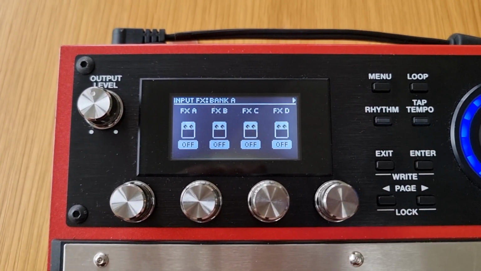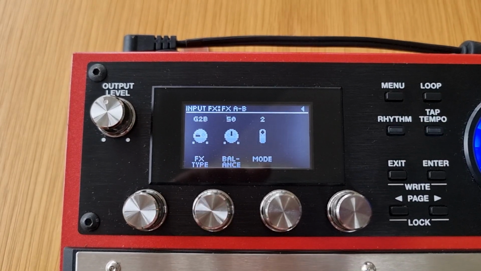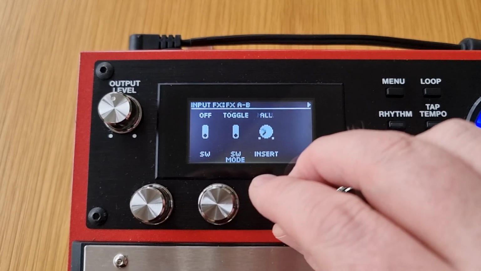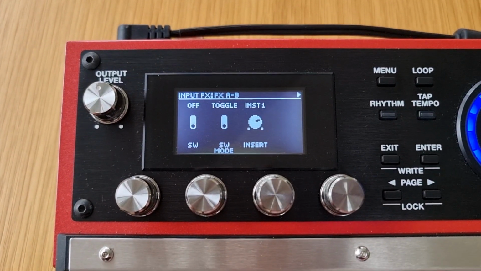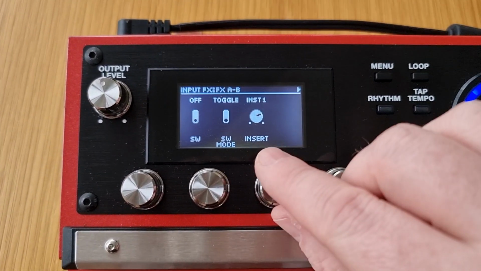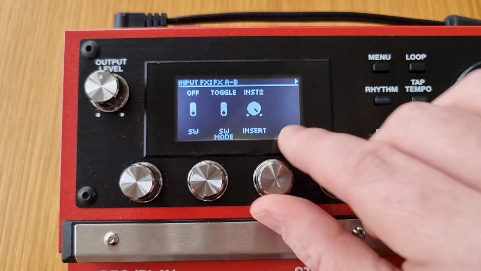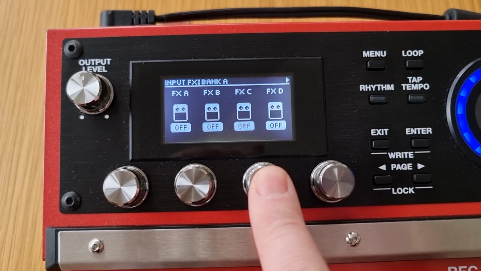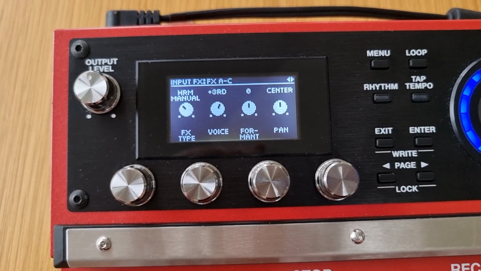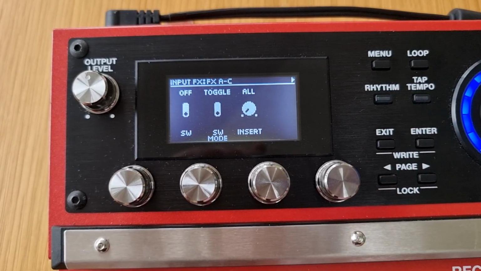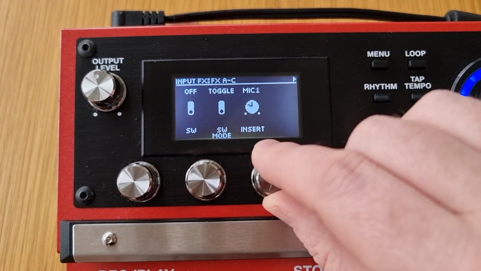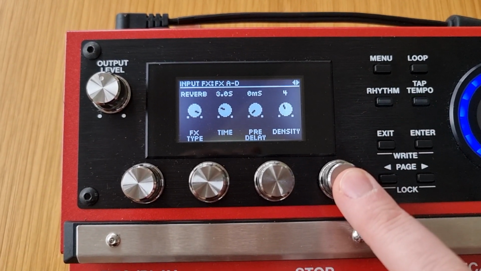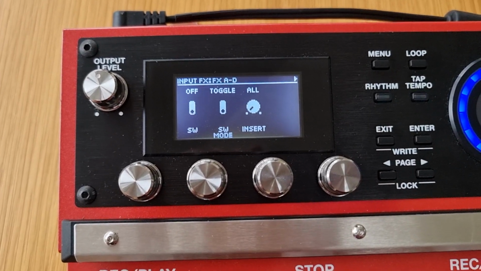If I come out of that, I go to effect B, which is my guitar to bass. I also just want that going to instrument 1, which is my guitar. Let's say I might have a different guitar that I'm using. We'll send it to instrument 2 then. But for now, let's just keep on instrument 1. Exit out of that. My input effect C is my harmony. I only want that going to my microphone. We're going to say mic 1 in this case. And then come out of that, and then effect D is my reverb, and I want that going across all of my instruments.